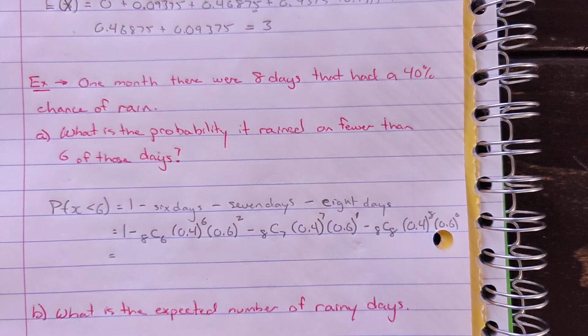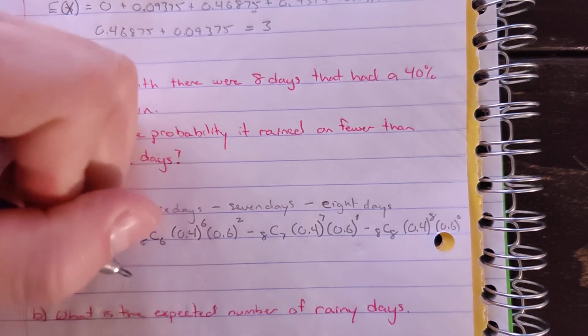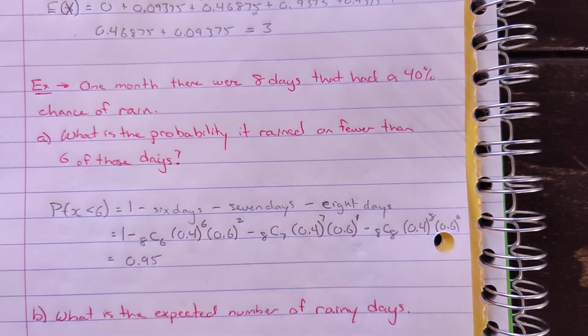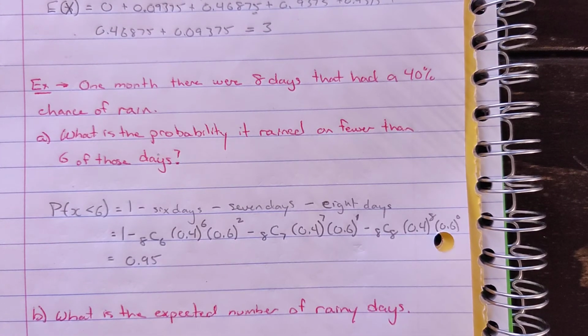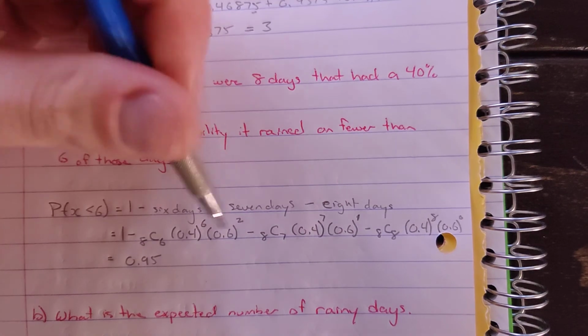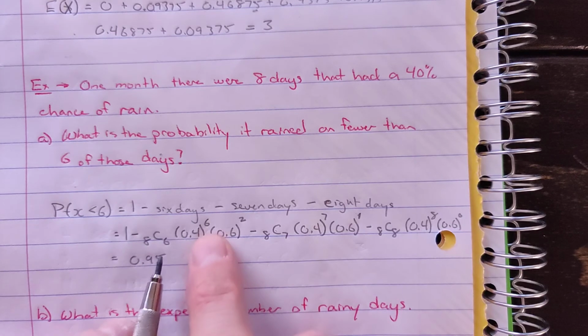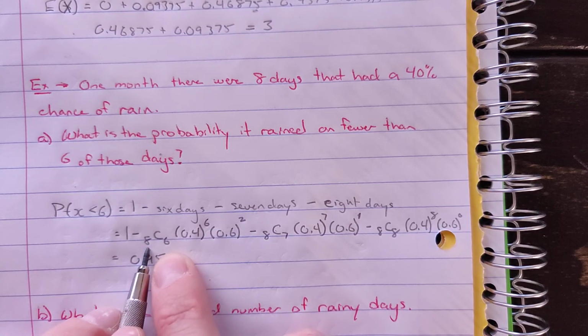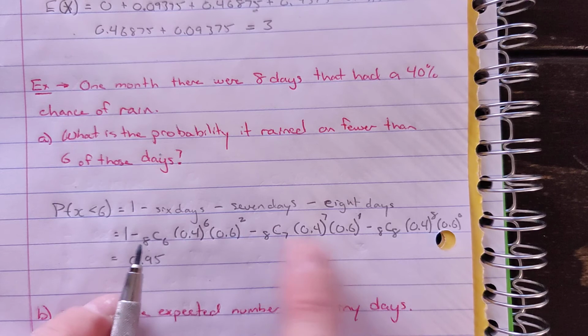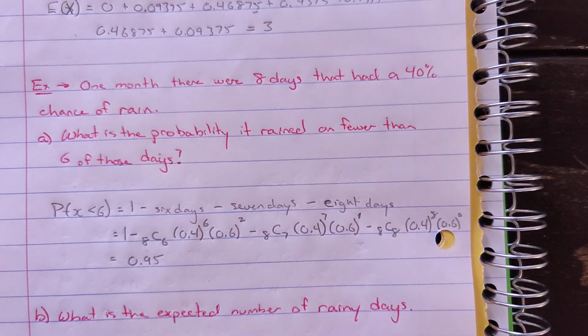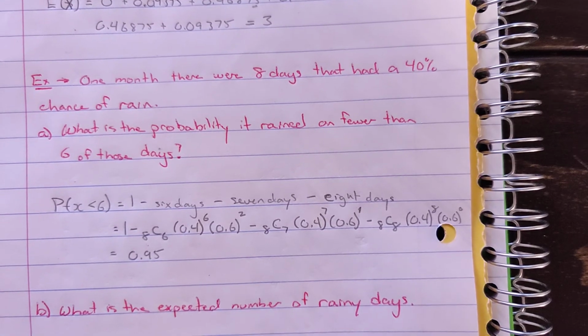When we calculate that all out, step by step, we end up with a grand total of 0.95 or 95% chance. And that is 1 minus raining on 6 days, raining on 7 days, raining on 8 days. Again, you should get the same answer if you did this. It would have been 8 choose 0, 8 choose 1, 8 choose 2, 8 choose 3, 8 choose 4, 8 choose 5, and 8 choose 6. It just would have been a few more to do, and I didn't give myself very much room to work on it. So that works out there as 0.95 or 95%.